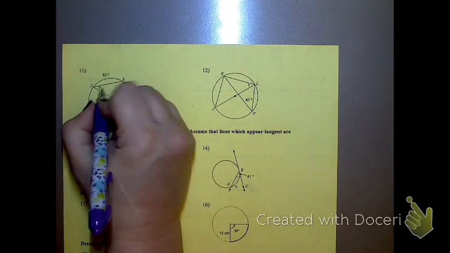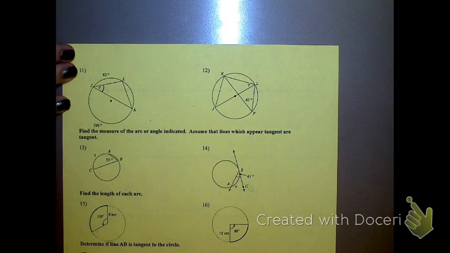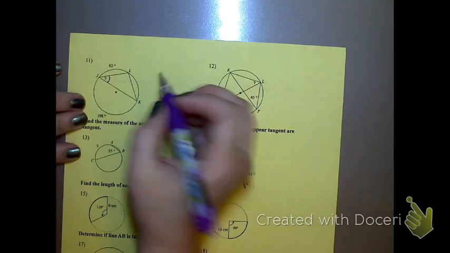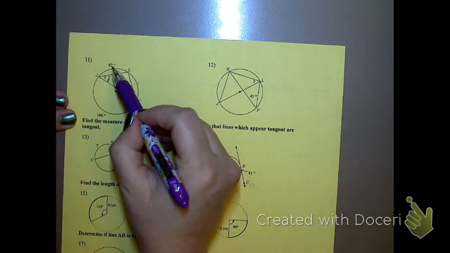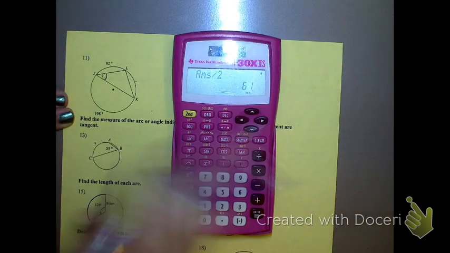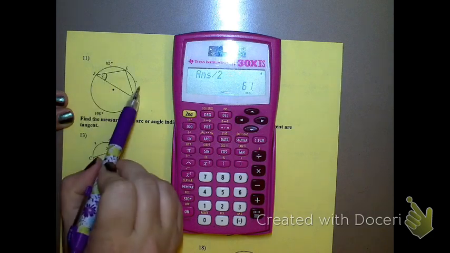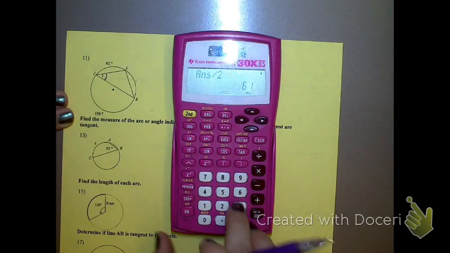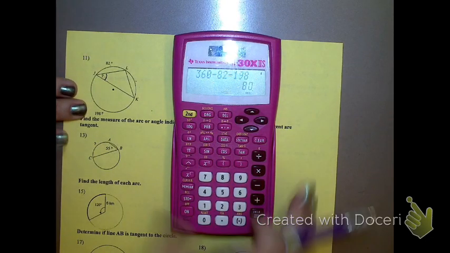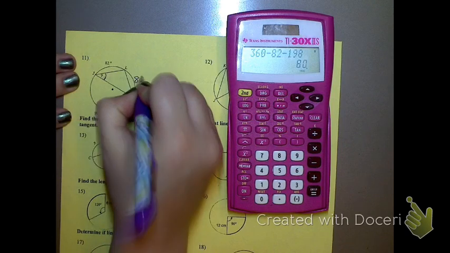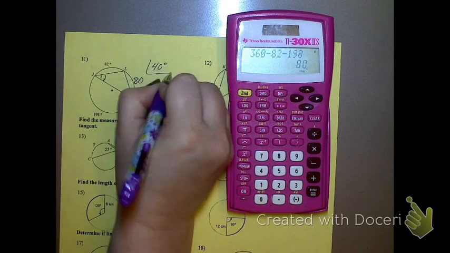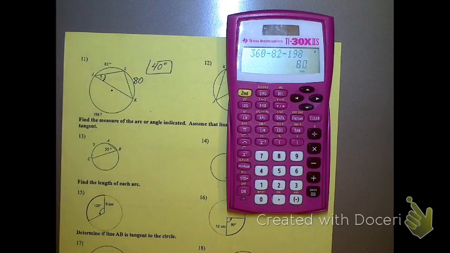All right, here's my angle. Let's see what we do here. So let's see, I need this arc so I can cut it in half. If I know this one is 82 and I know this one is 198, how can I find this one? Subtract it from 360 because the whole circle is made up of those three. So 360 minus 82 minus 198 is 80. So if that's 80, what's the angle? 40 degrees. So all of these are those inscribed angles.